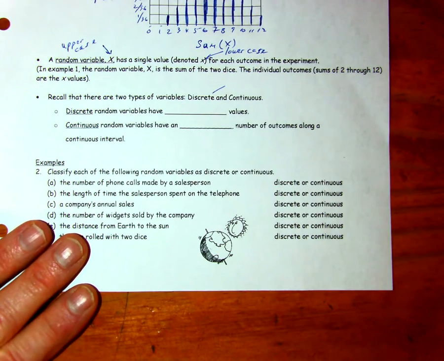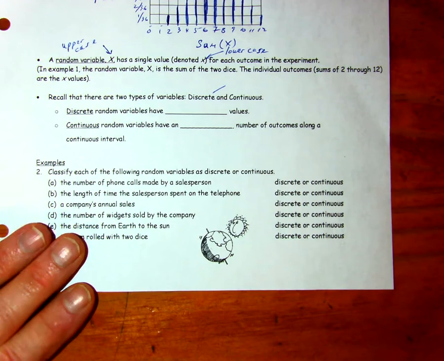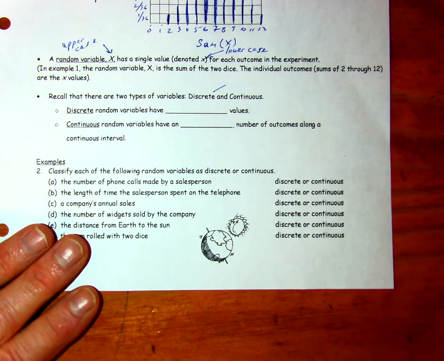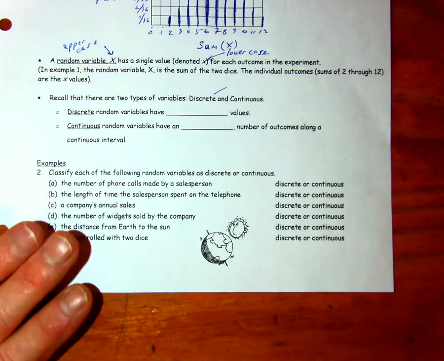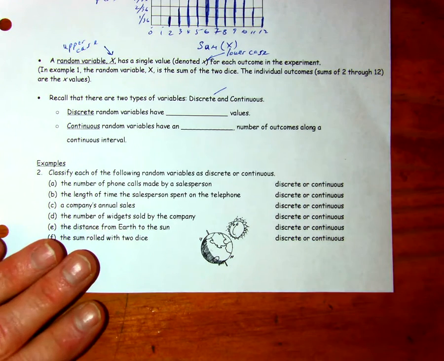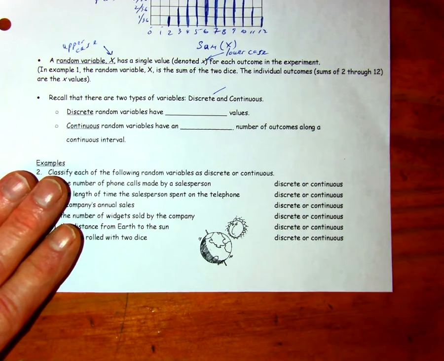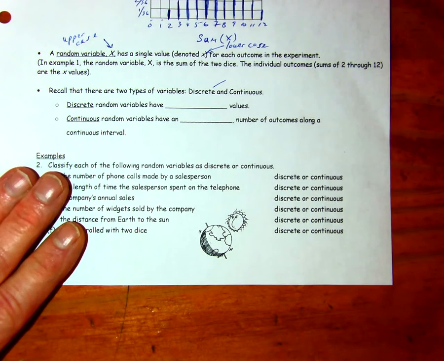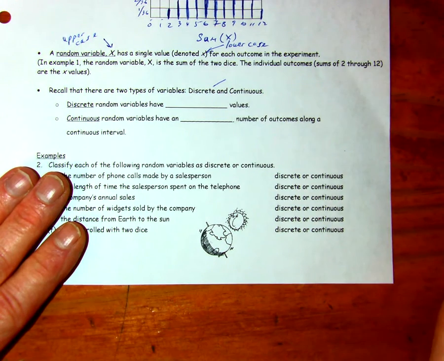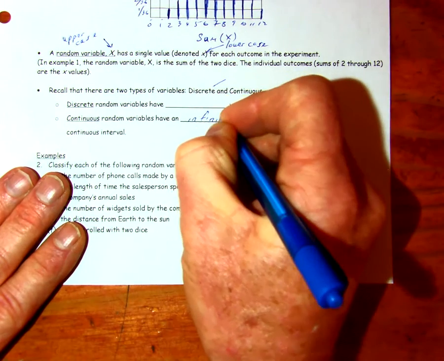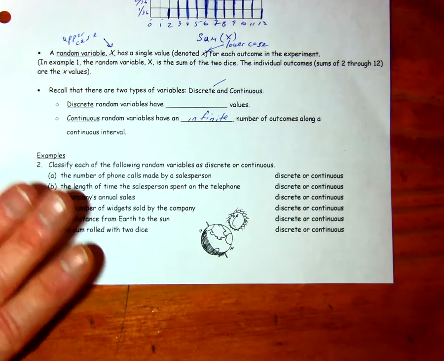Can somebody tell me what the blank would be? Discrete random variables have blank values. Okay, let's go with continuous. Continuous random variables have a blank number of outcomes along a continuous interval. So what would be the blank there? Well, you guys are all kind of shy, but this would be an infinite. Okay, if it's continuous, it can have an infinite range of outcomes.